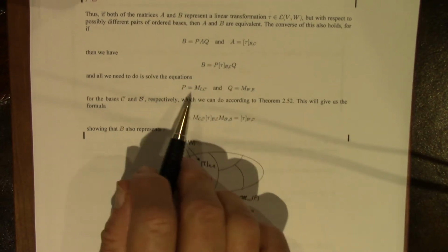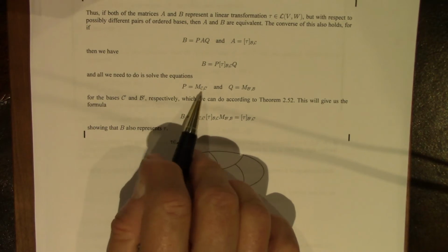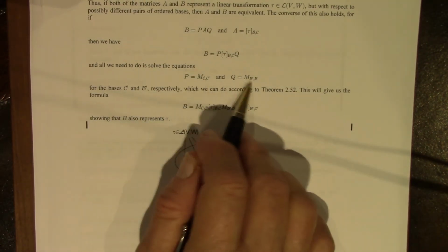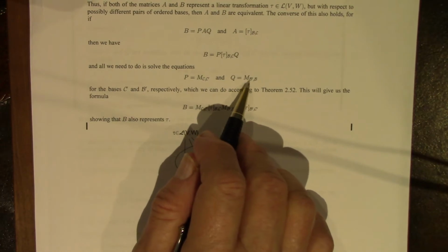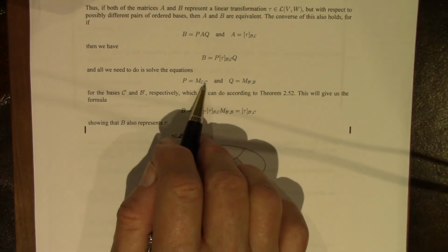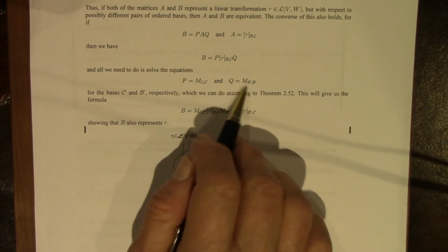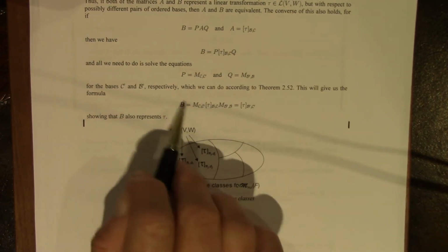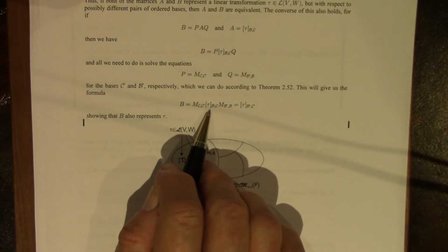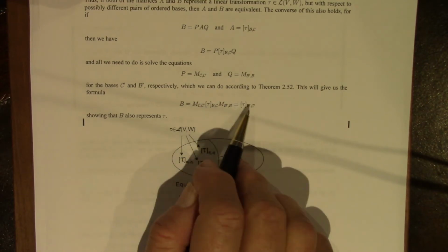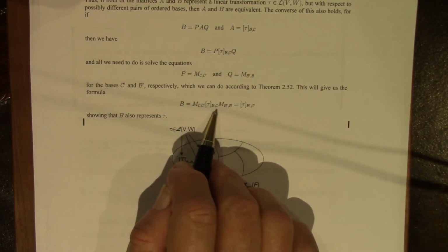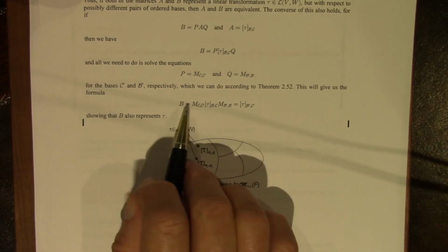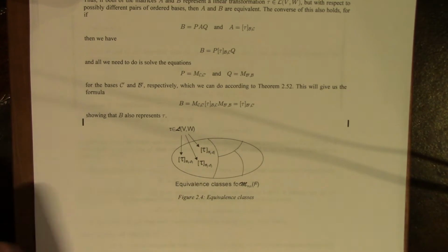Similarly here. So that's exactly what we need to say that these two equations hold, that there are ordered bases C prime and B prime for which these two equations hold, and therefore B can be written this way, and that by the change of representation formula is this matrix, and so B also represents tau.